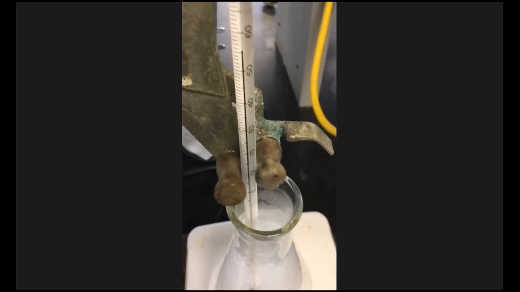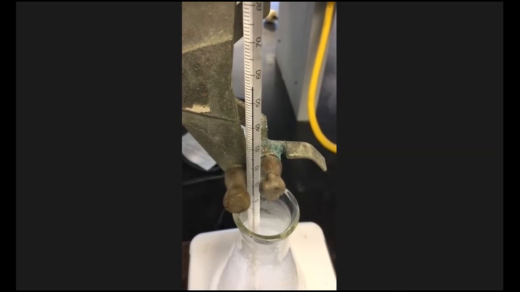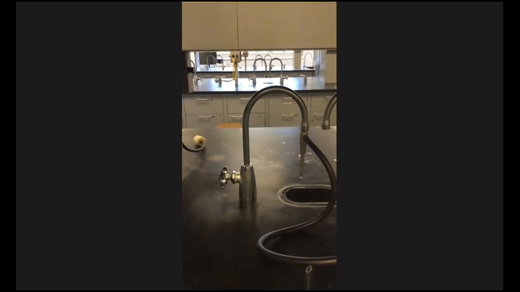All right, so right now you can see the temperature, get at an angle so you can see the mercury. It's at about 57 degrees. Can y'all see the mercury in there? Yes. So it's at about 57 degrees. So that's good. I actually turned off the hot plate because we only got a minute left and I don't want any mishaps. We're just gonna keep it on the hot plate because the hot plate is still warm. We're gonna keep it there and let it finish.